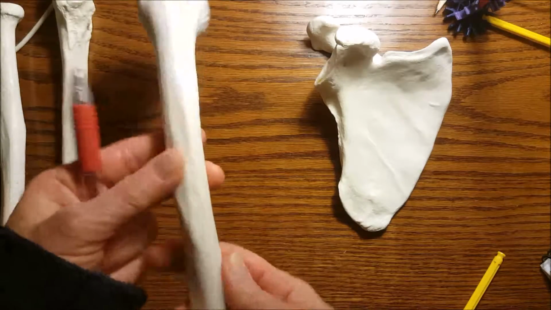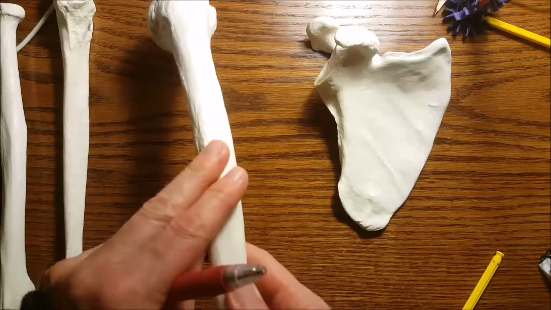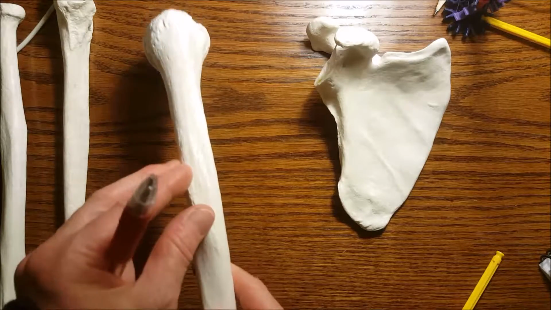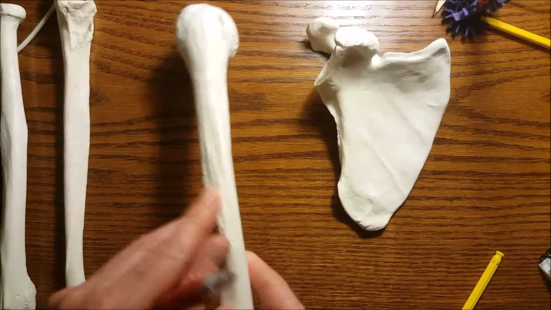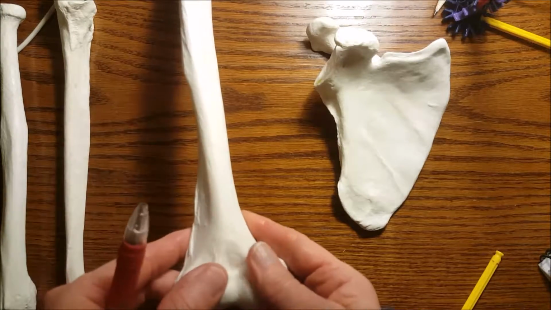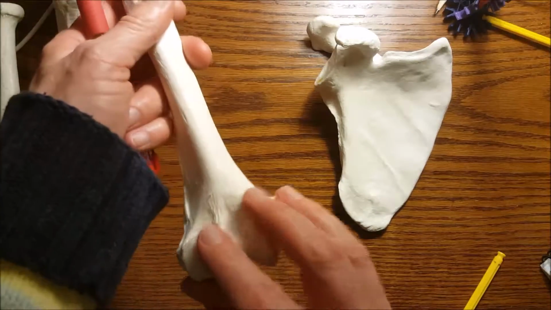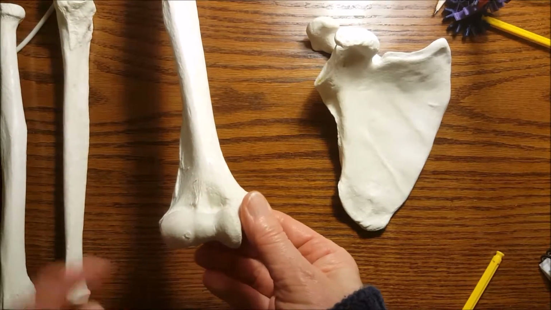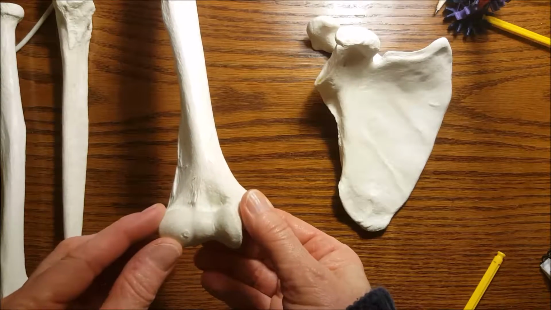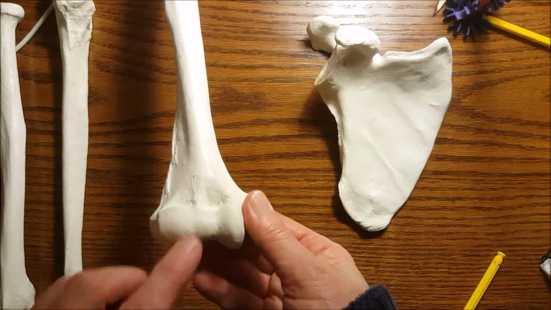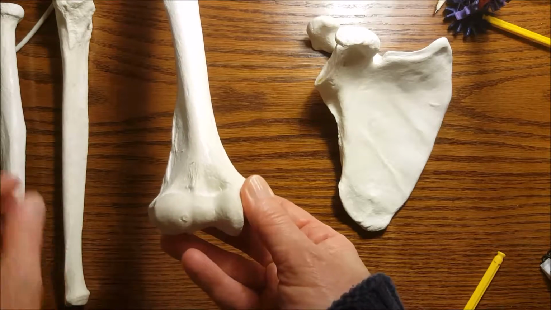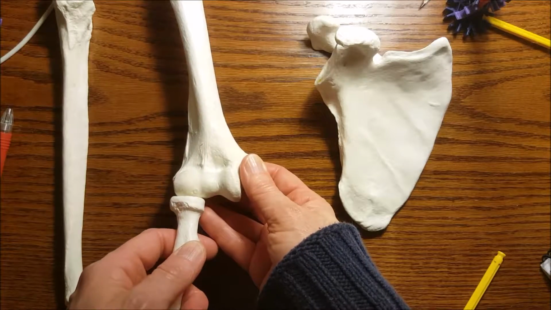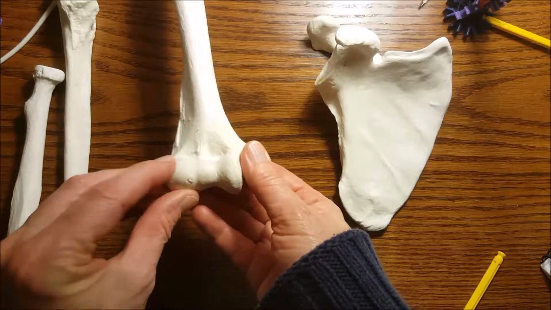In the medial section we have a rough area. That rough area is the deltoid tuberosity, where the deltoid muscle attaches itself. The distal end of the humerus contains two condyles. The condyles are round articular projections. One of them is the capitulum, where the head of the radius attaches itself. This is the capitulum.